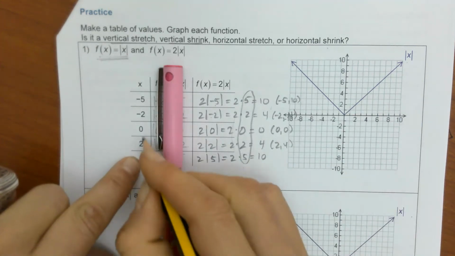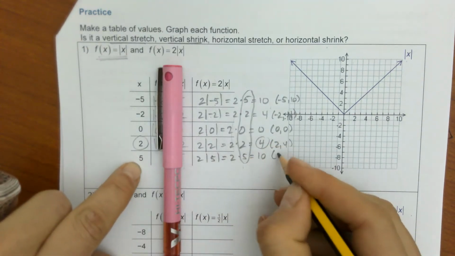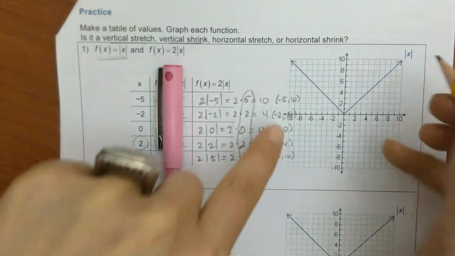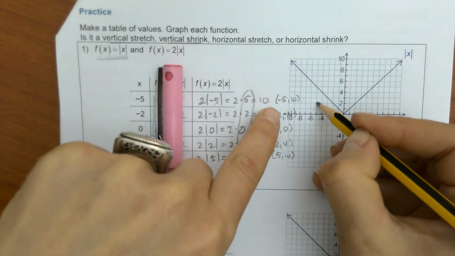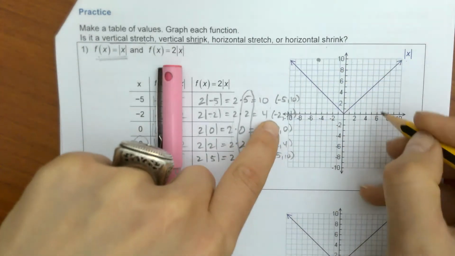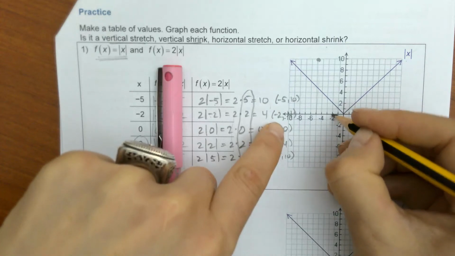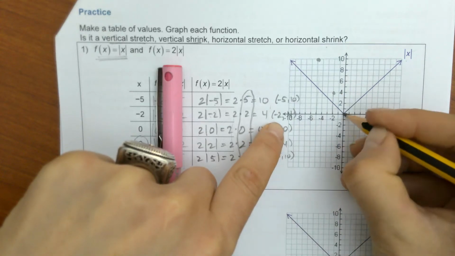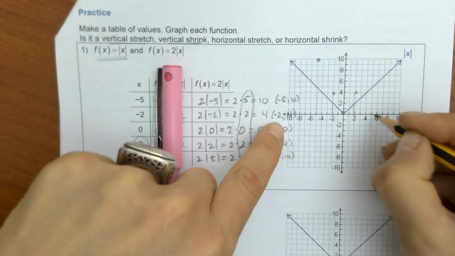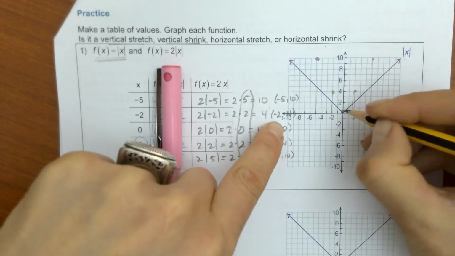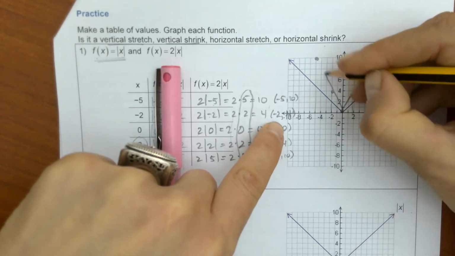I'm just taking this number and this number, 5 and 10. So let's graph it. Negative 5 and 10, and then negative 2 and 4, 0, 0. So now it does this.